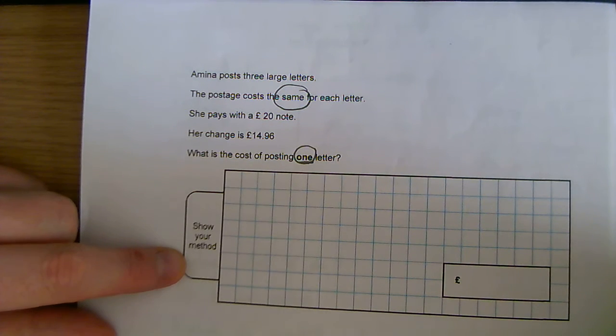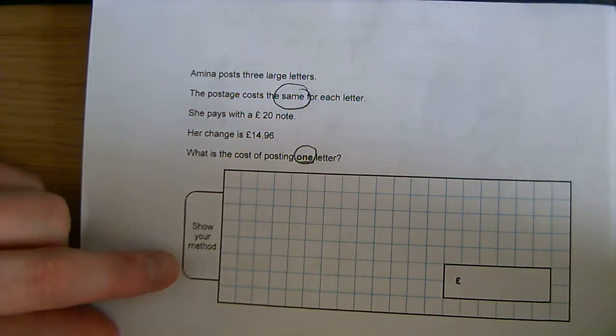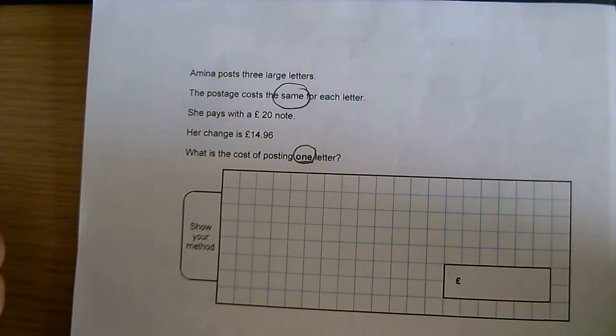Right, so what do we need to do here? So let's just think about this through as a little bit of a story. So Amina is posting 3 large letters. So she's gone into the post office and she's got her 3 large letters and she needs to get the stamps or the postage, and she gives the shopkeeper £20. She gets back £14.96. So what I'm doing here is I'm talking through the question to work out what the scenario is, what the situation is.